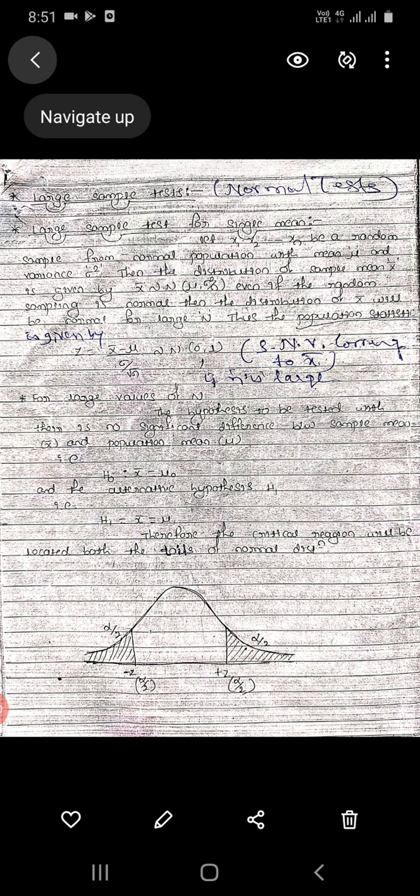Large sample test, normal test. Large sample test for single mean. Let x1, x2, and so on xn be a random sample from a normal population with mean mu and variance sigma squared. Then the distribution of the sample mean x bar is given by: x bar follows normal with mean mu and variance sigma squared by n. Even if the random sampling is not normal, the distribution of x bar will be normal for large n. Thus, the test statistic is given by z equal to (x bar minus mu) divided by (sigma by root n), which follows normal with 0, 1. It means a standard normal variate.